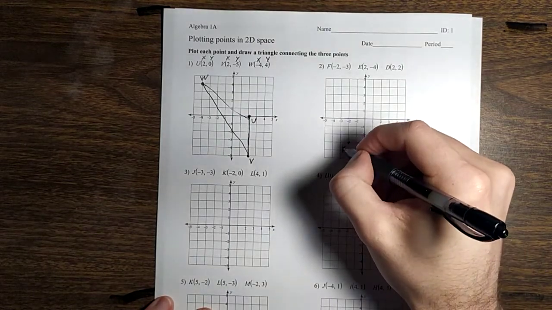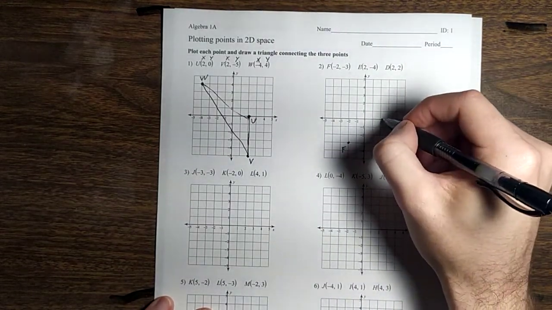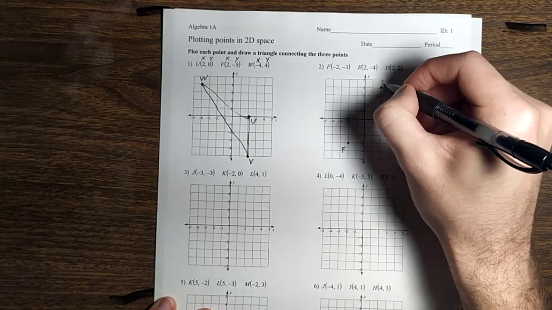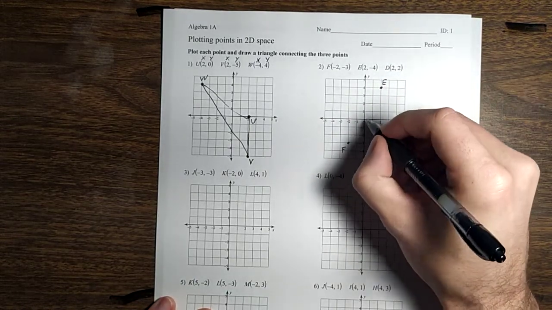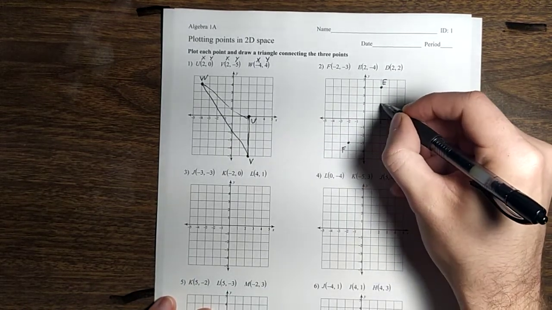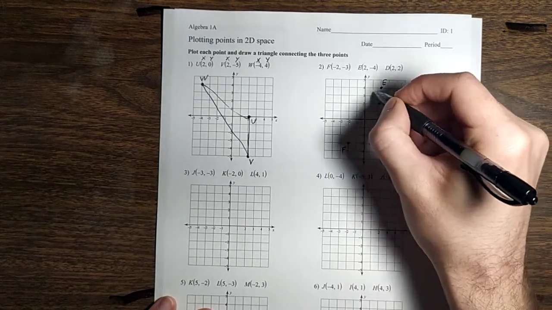So it's called F. And then we got 2, 4, so 1, 2, and then 1, 2, 3, 4. Call that E. And then D is 2, 2. So 1, 2, 1, 2. Be D. Okay.